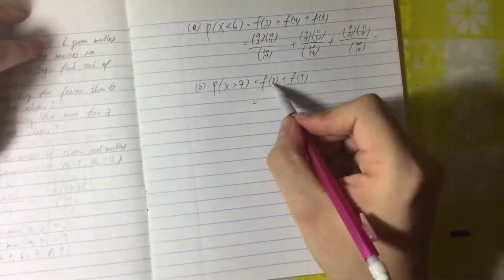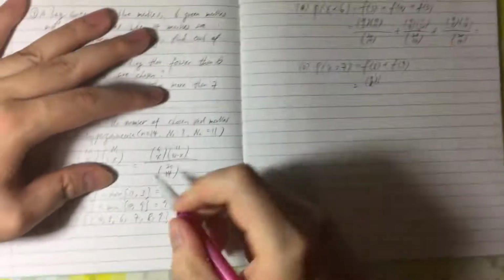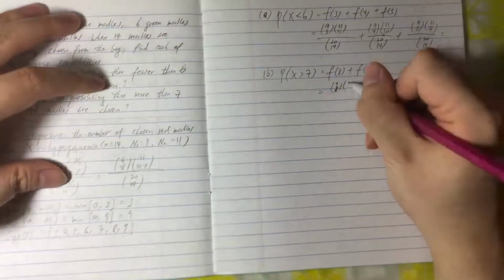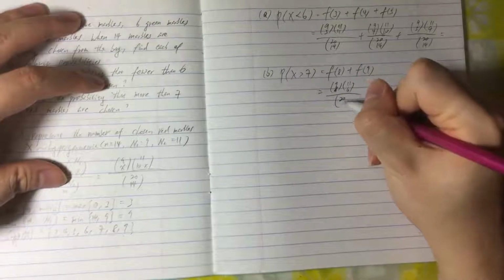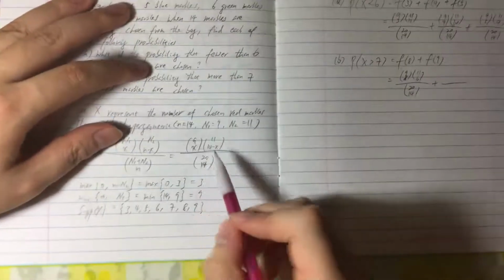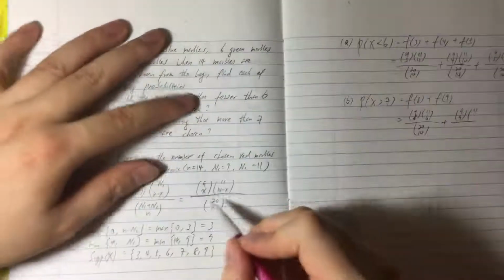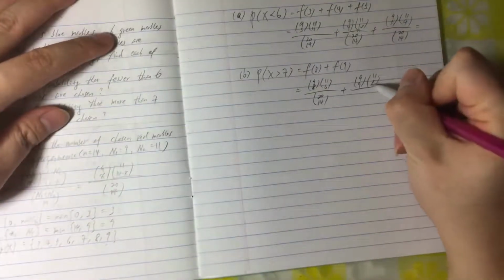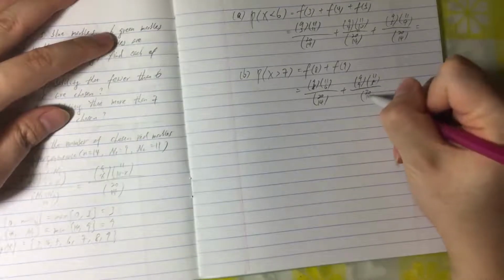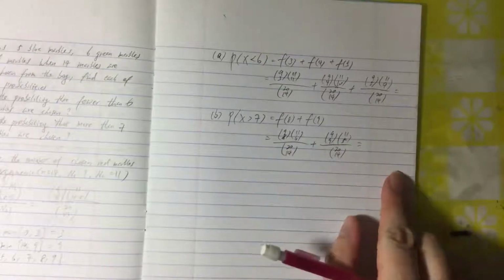For f of 8, we plug in 8 for x. We have 9 choose 8, times 11 choose 6, over 20 choose 14. For f of 9, we plug in 9 for x. We have 9 choose 9, times 11 choose 14 minus 9, which is 5. Then the denominator is 20 choose 14. Next, use your calculator and you can get the final answer.